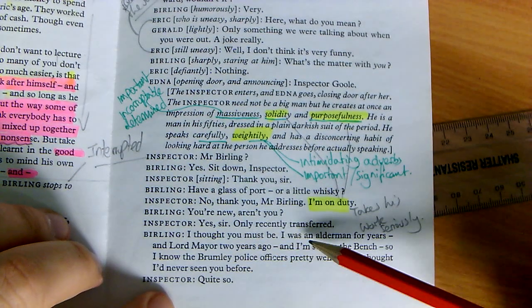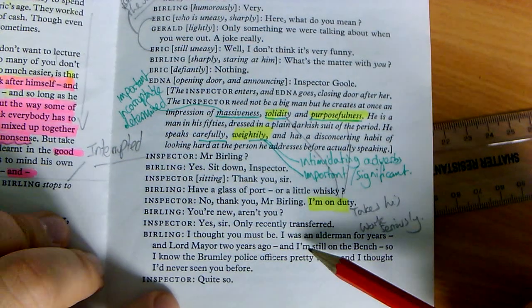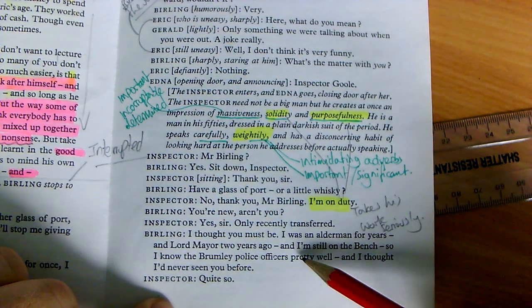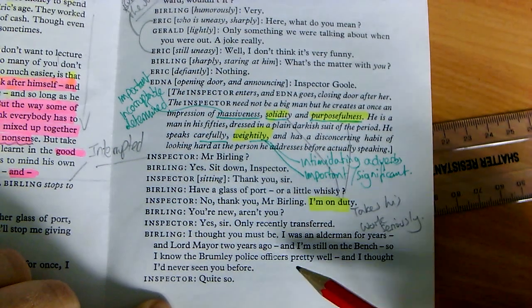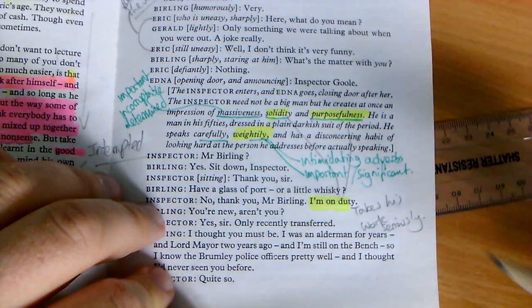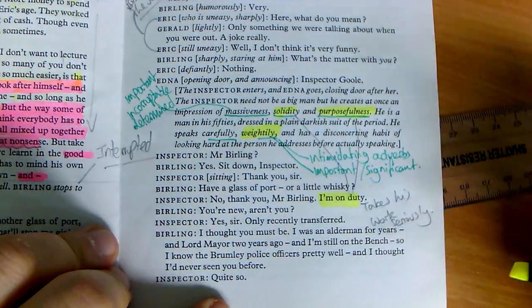You're new, aren't you? Yes, sir. Only recently transferred. I thought you must be. I was an alderman for years and Lord Mayor two years ago. And I'm still on the bench, so I know the Brumley police officers pretty well, and I thought I'd never seen you before. Quite so.